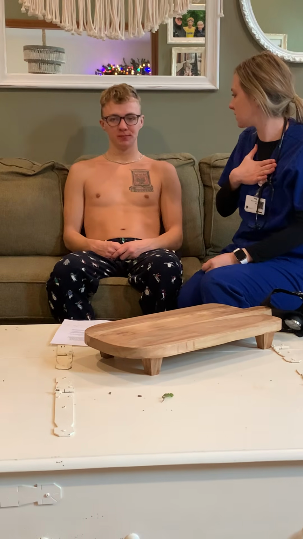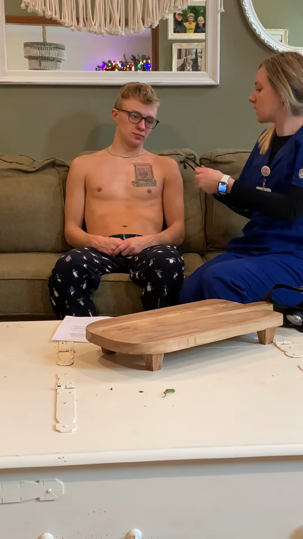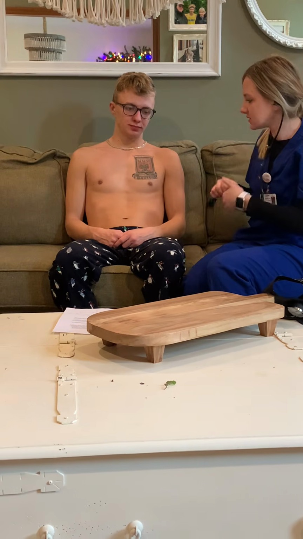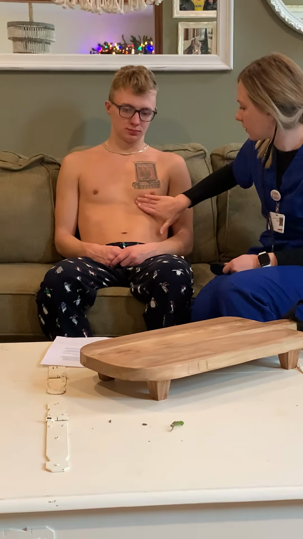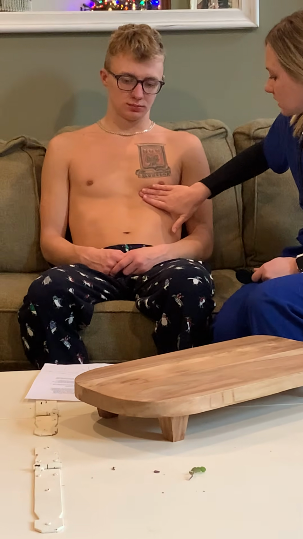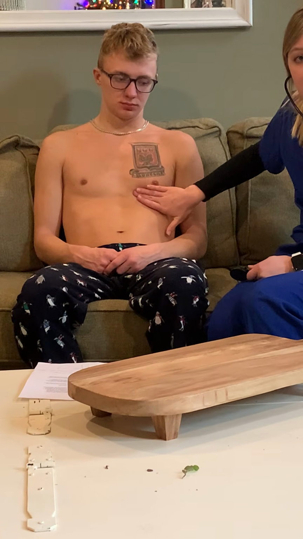Are you having any chest pain today, Greg? No. Okay. So for his chest, there is a slight pulsation that you can see on the left side here. You can palpate his pulse there. It's strong, it's 2+.